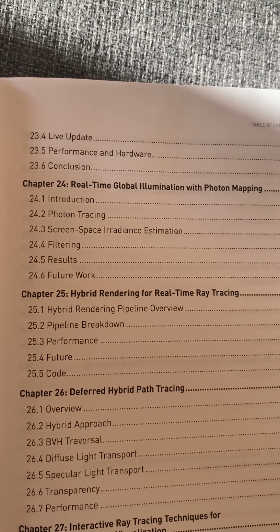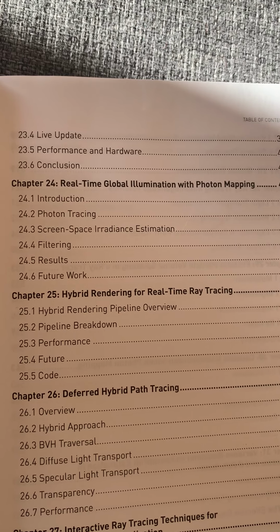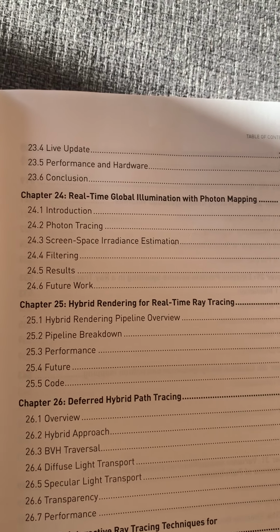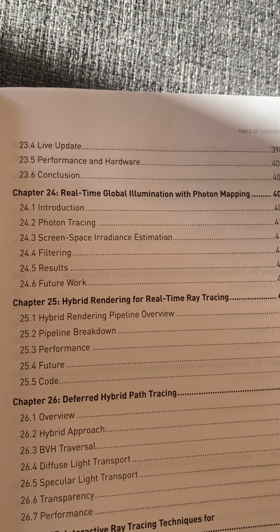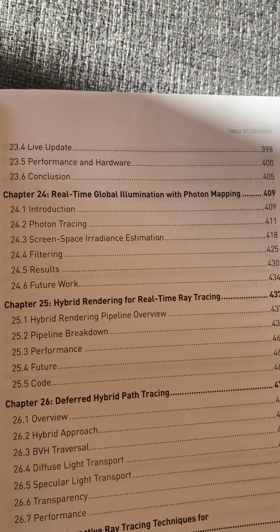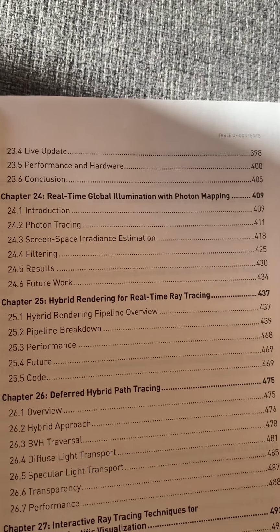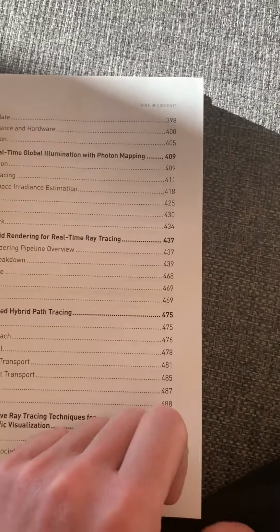And chapter 24, real-time global illumination with photon mapping. Oh my god, I know I read this chapter, but why don't I remember? Let's check the specific page.